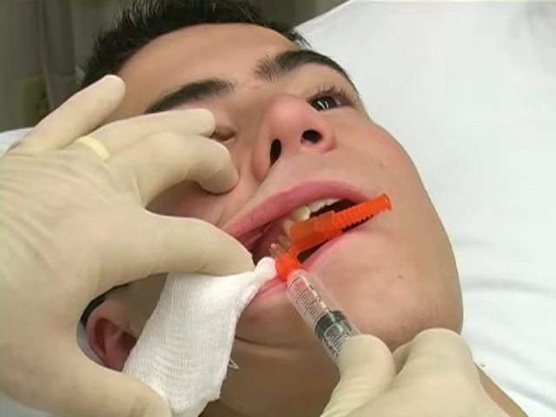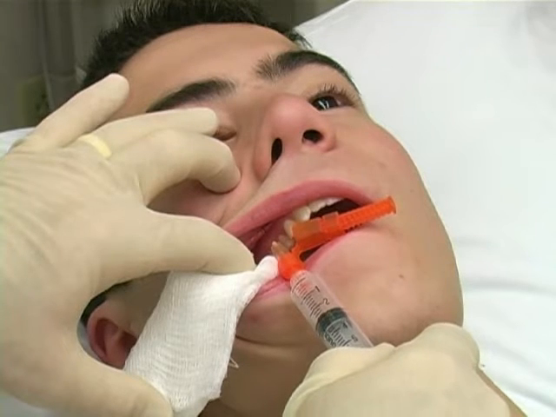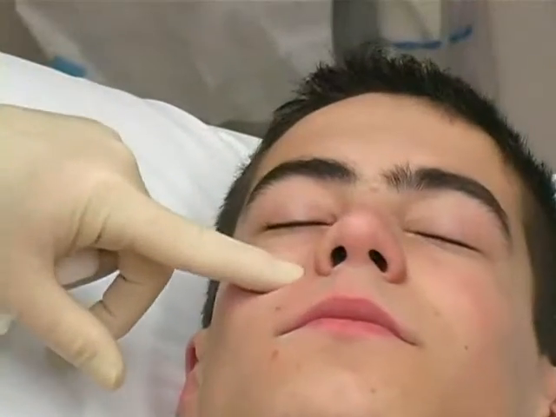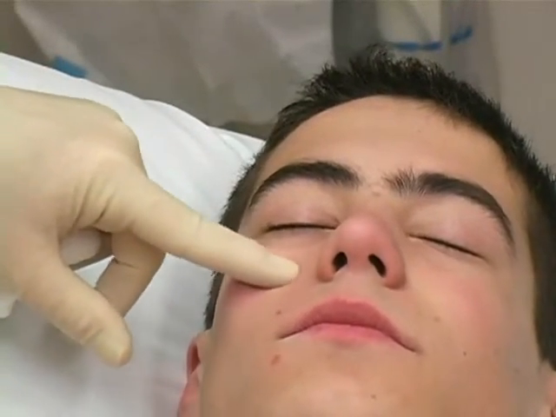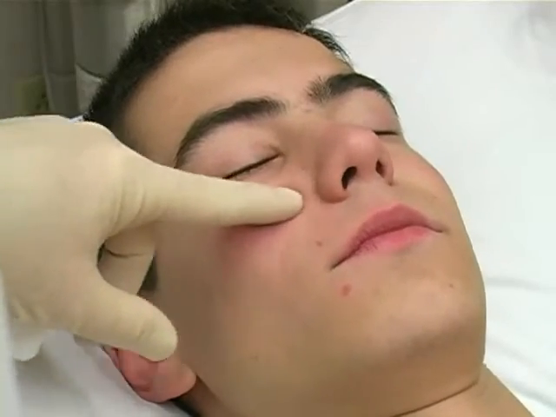Aspirate to rule out inadvertent intravascular placement, then inject 2 to 3 milliliters of solution adjacent to but not within the foramen. After injection of the anesthetic, massage the area for 10 to 15 seconds to hasten the onset of anesthesia.